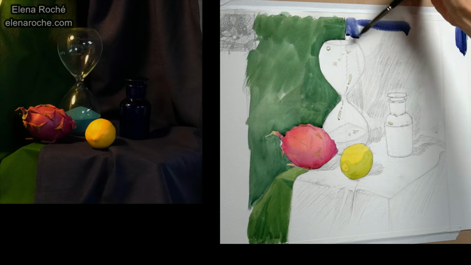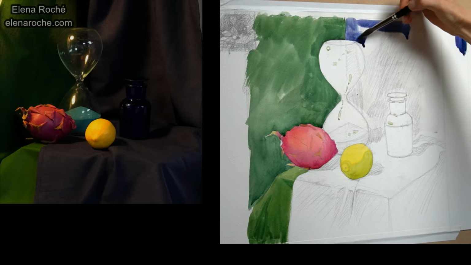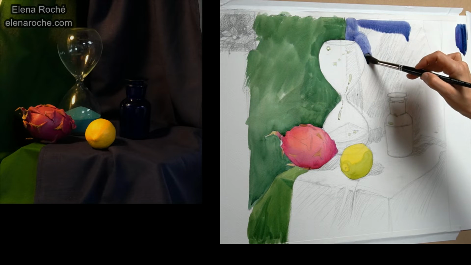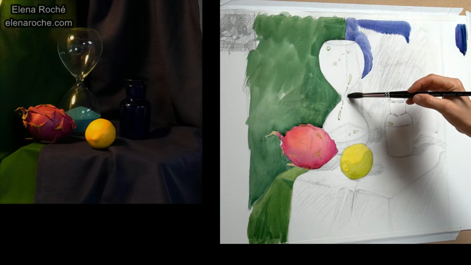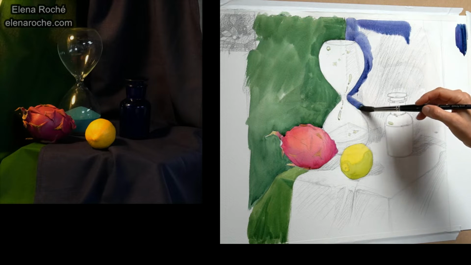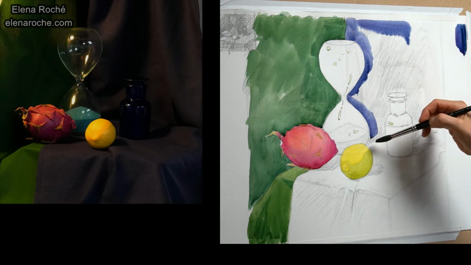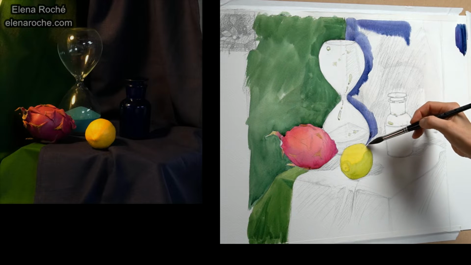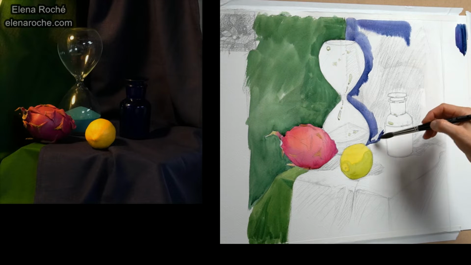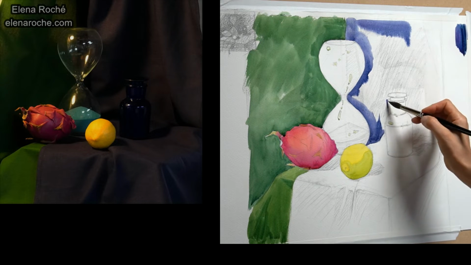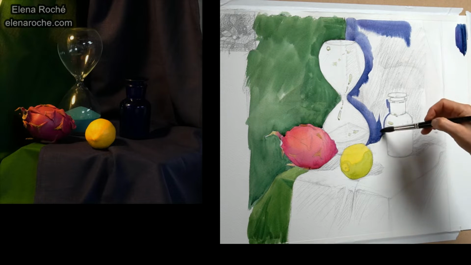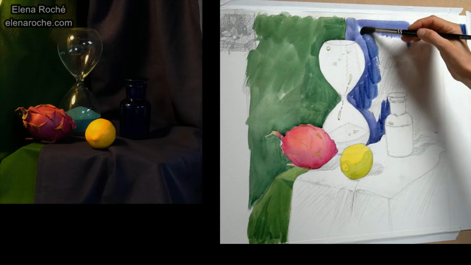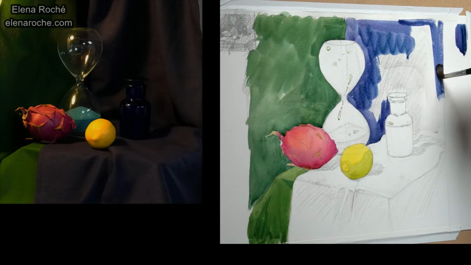For the second cloth color, are you using like Windsor or Prussian? Also Prussian. Okay. Then you're gonna use Windsor on the little bottle then. Probably, yeah. I'll take Windsor and I'll push it more toward ultramarine.